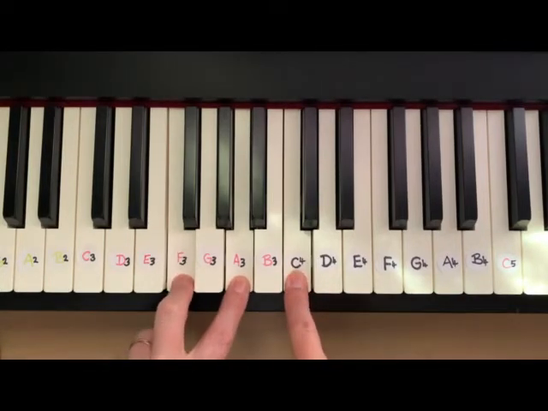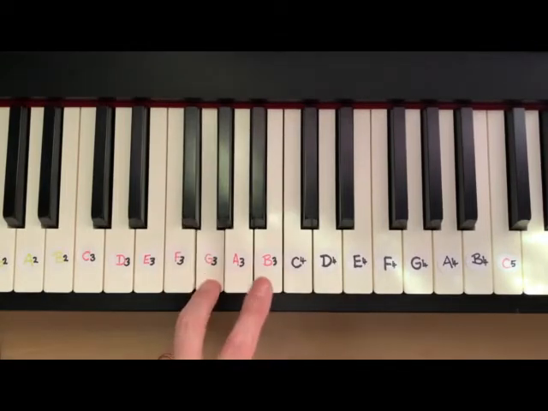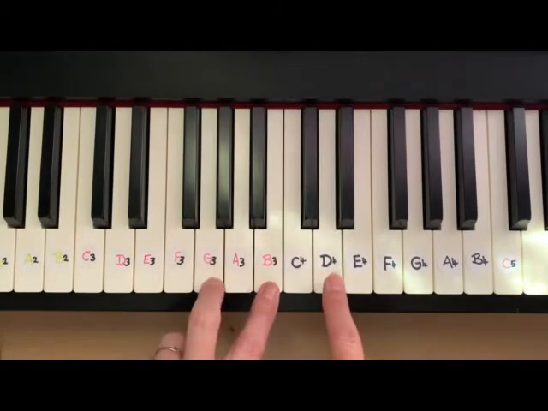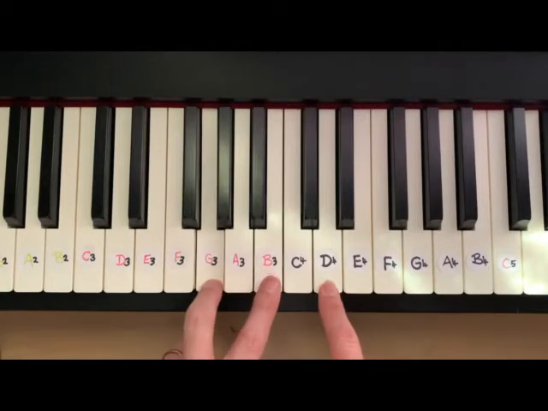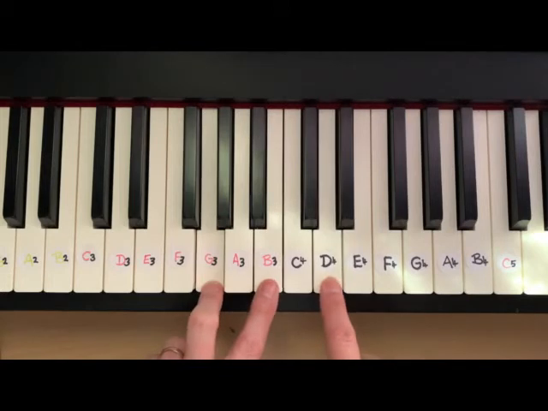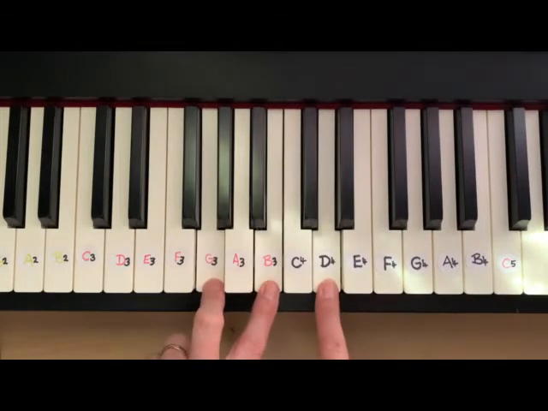That's an F major chord. G, you'll notice that really what we're doing is we're taking one note, skipping the next note name, and then skipping the next one. So G will give us the notes G, B and D, which is a G major chord.